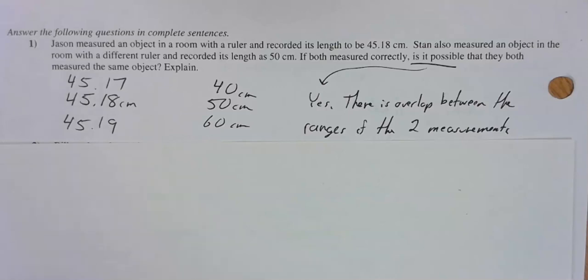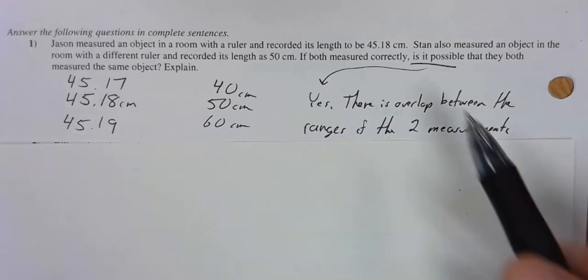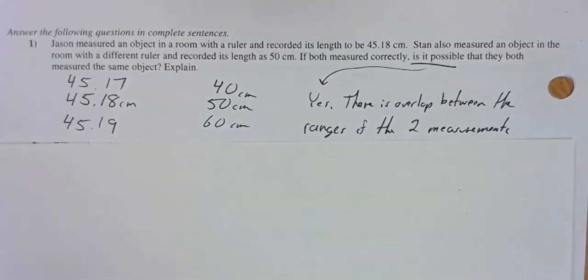This one goes back to measuring appropriately and measuring correctly. It says Jason measured an object in the room with a ruler and recorded the length to be 45.18 centimeters. Somebody else measured the object, and he got the length to be 50. If both measured correctly, that's key there, both measured correctly, is it possible that they both measured the same object? Initially, you're going to say, well, no, the numbers are clearly different, but you have to think about what is the uncertainty of each measurement.